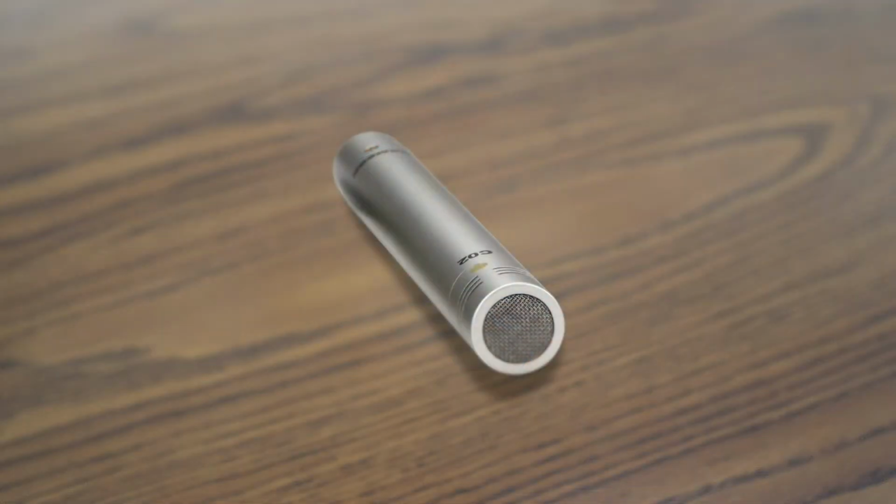Small condensers are very similar to large condensers, but they have a better response in the higher frequencies. They are great mics for recording acoustic instruments. They're commonly used to record orchestras or other large ensembles.